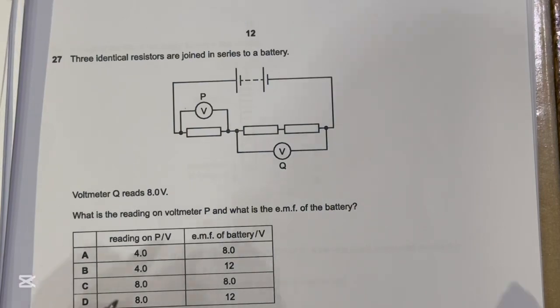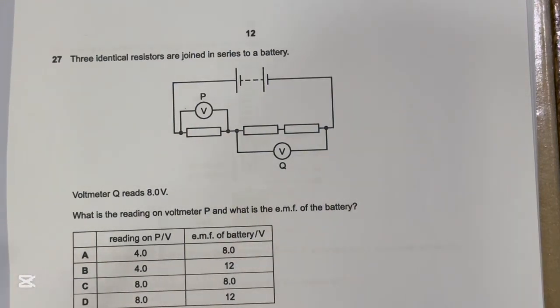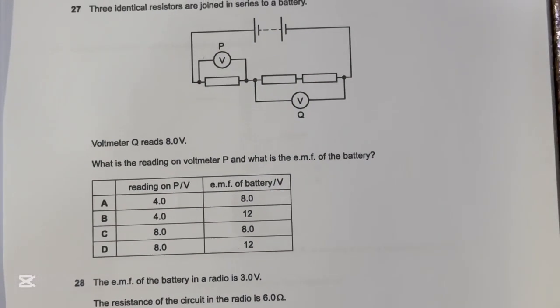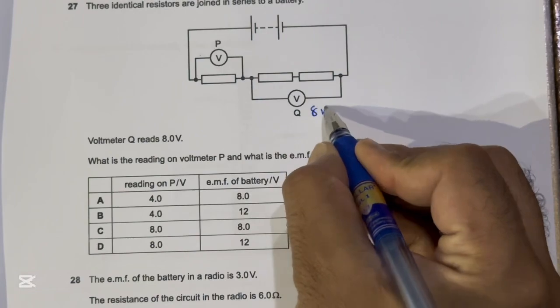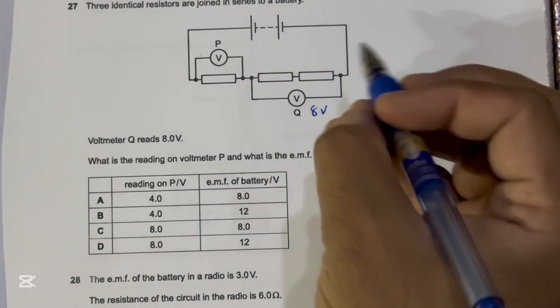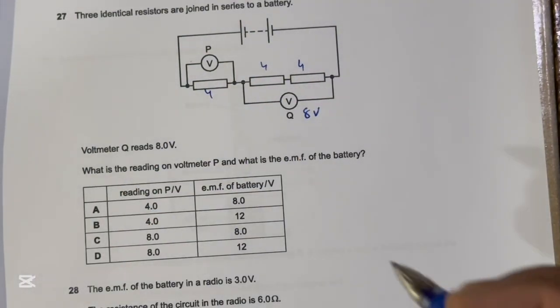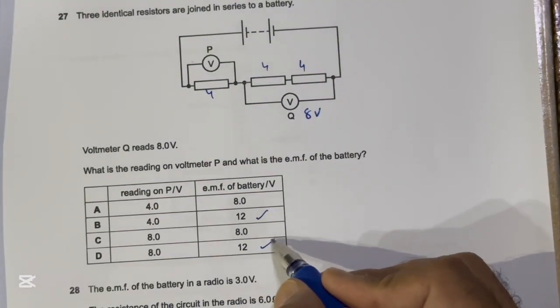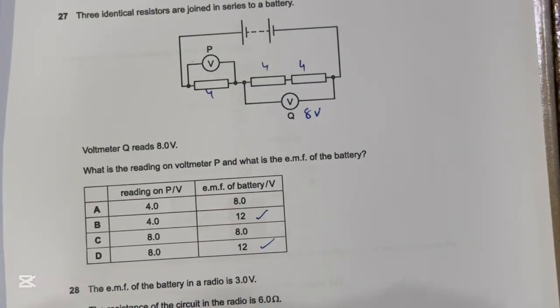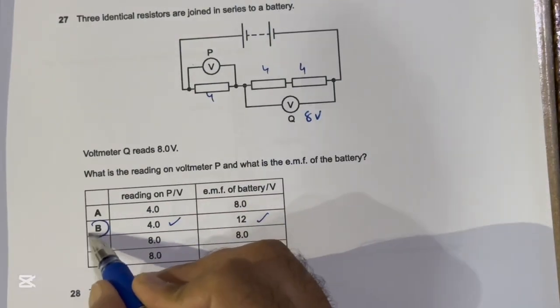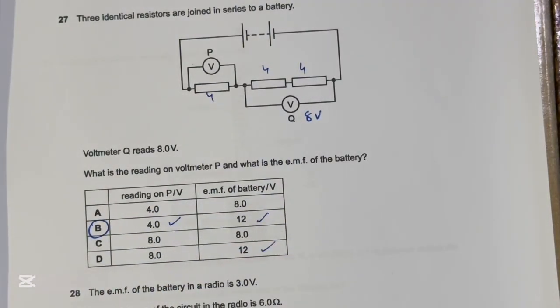Okay, moving to question number 27. 3 identical resistors are joined in series to a battery. Which voltmeter reads 8 volt? It means over here it is 4, since these are identical resistors, and this would also be 4. So total EMF would be equal to 12 volt. Now we need to select from option number B and D, and if we look at the reading on the P, the reading on the P should be 4. So option number B is carrying that choice.